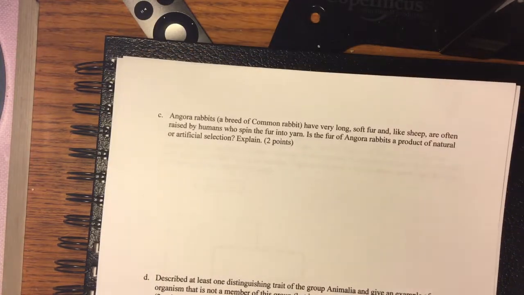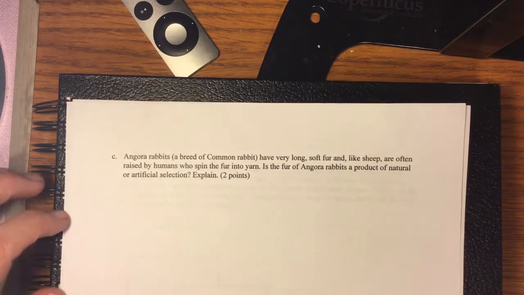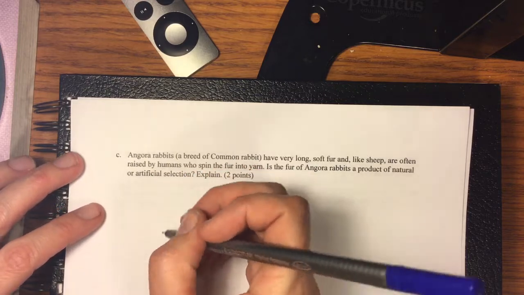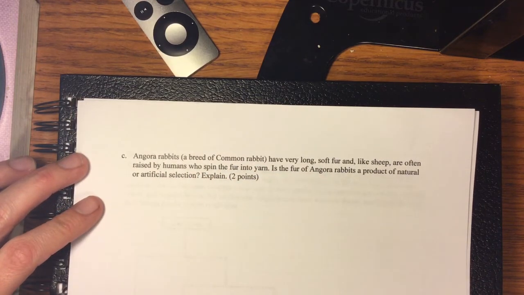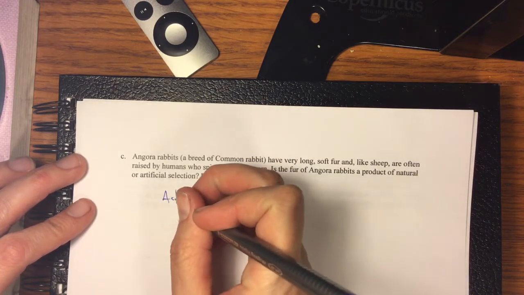So we're talking about these rabbits. A breed of common rabbit has long, soft fur, like sheep, and is often raised by humans who spin the fur into yarn. Is this a product of natural or artificial selection? If you had given really good proof for this being natural selection, then we would have given it to you. But technically the answer is artificial selection.